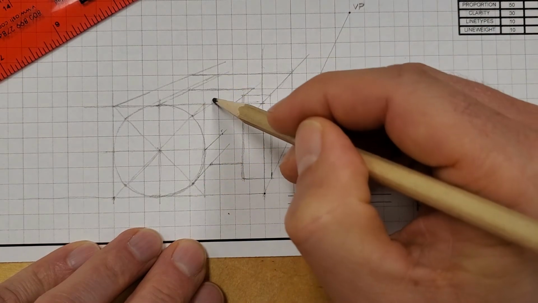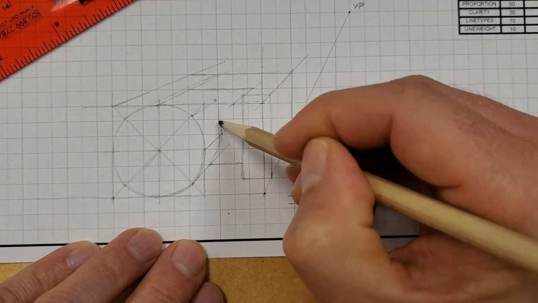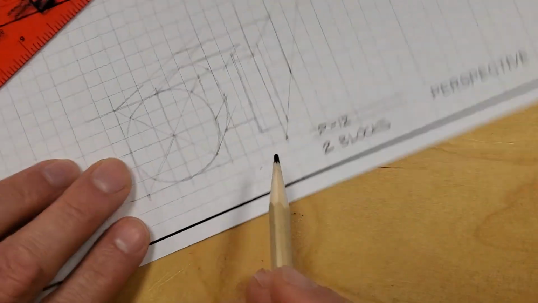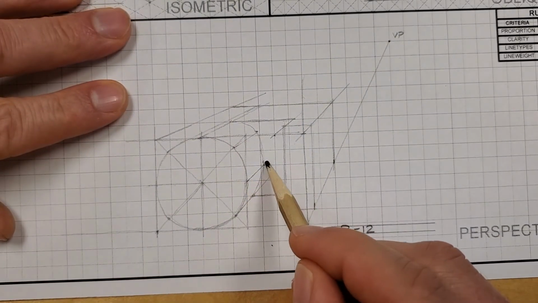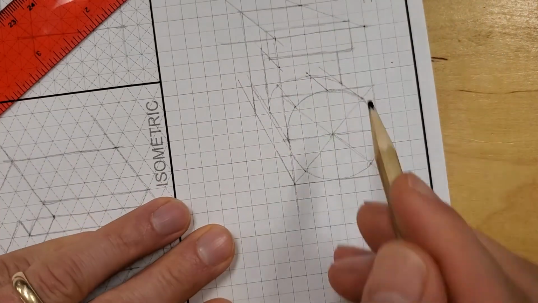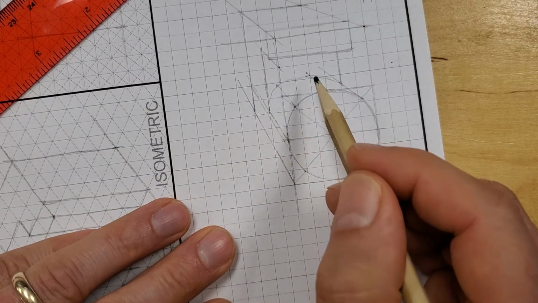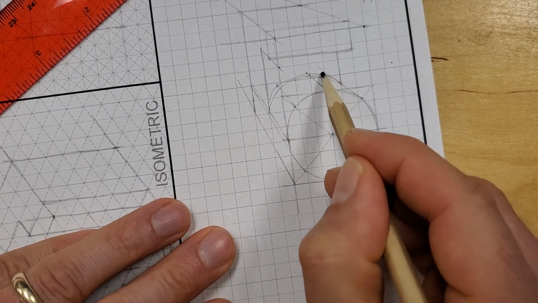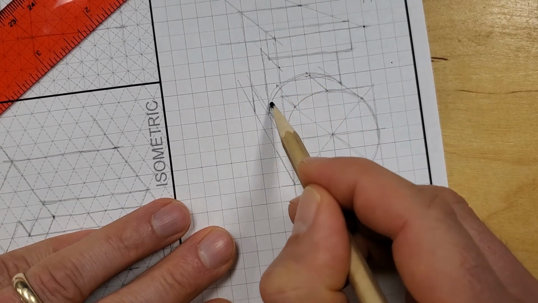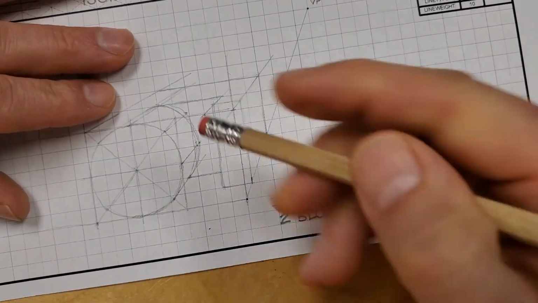So we're looking at, let's see if I can do this right. Okay, and so a little bit of mess up there.